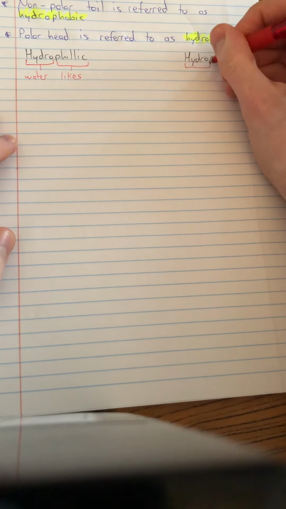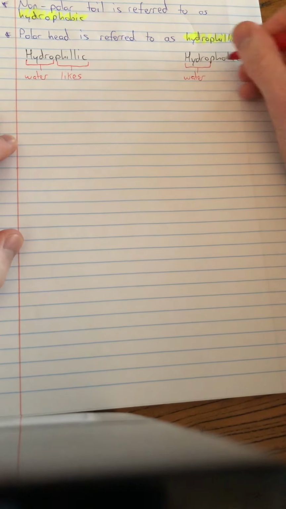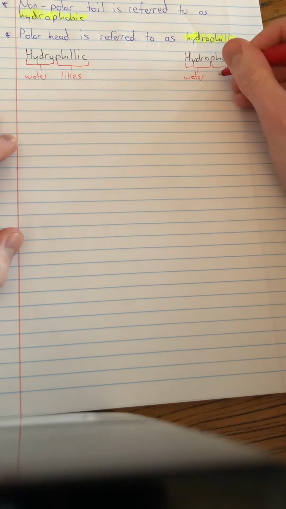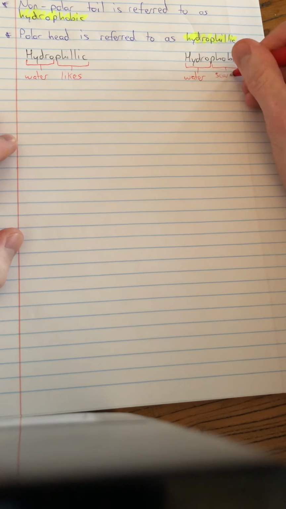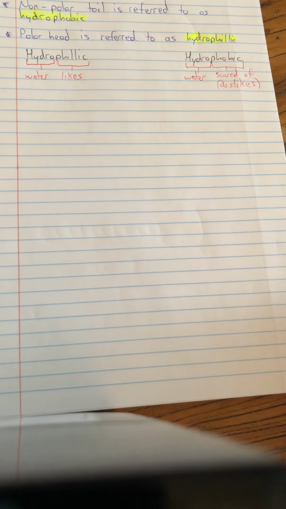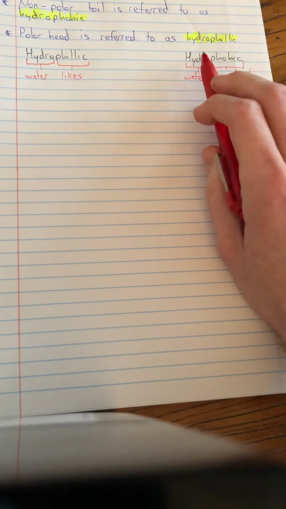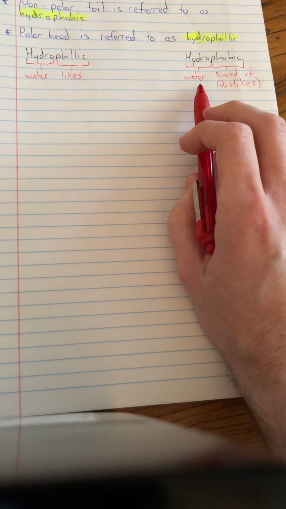Hydrophobic, hydro means water, and phobic means scared of, or in this case, dislikes. If something's hydrophilic, it means it likes water. If something's hydrophobic, it means it doesn't like water.